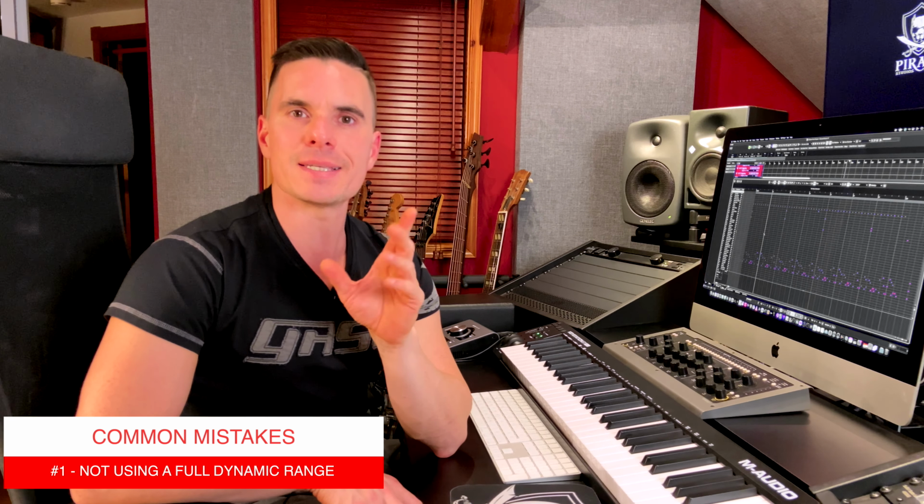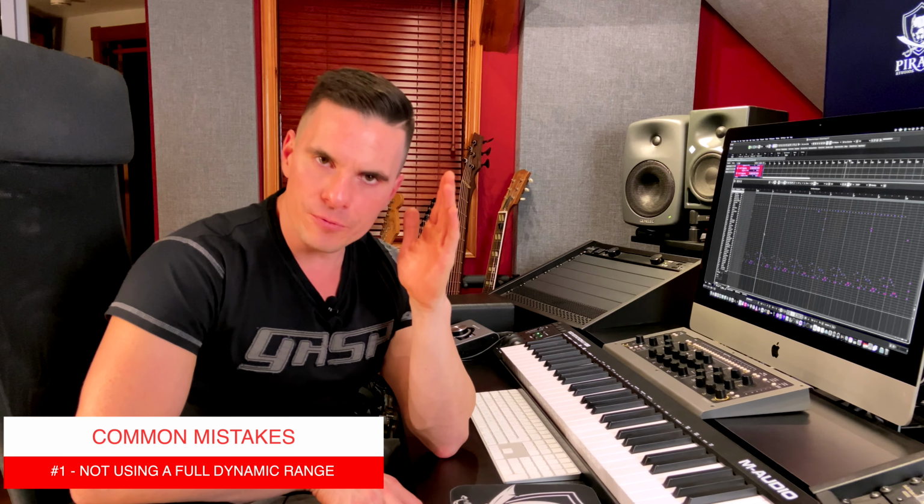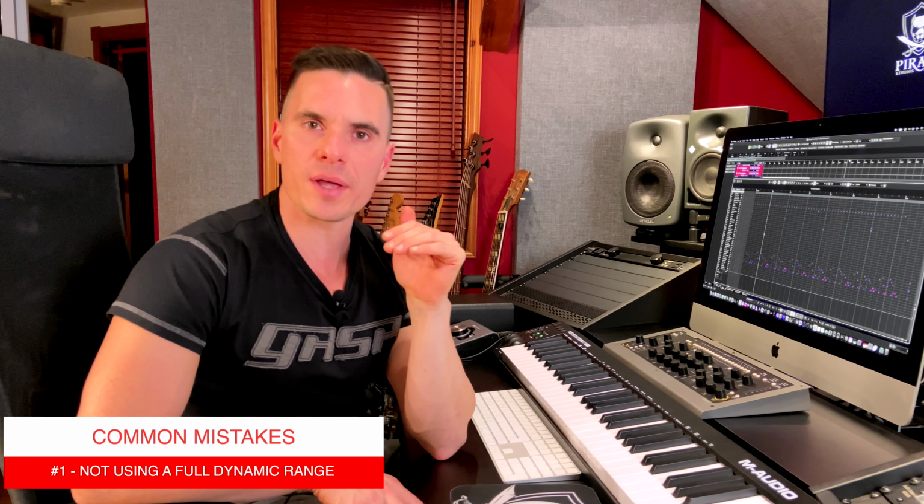Here's a list of common mistakes why you're not getting good results programming MIDI drums. First thing is that you're not using the full scale of velocity. So from 1 to 127, make sure that you're playing around those dynamics. If the drum set has no dynamics, obviously it's going to sound robotic.